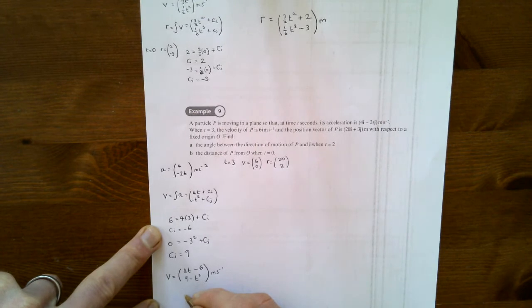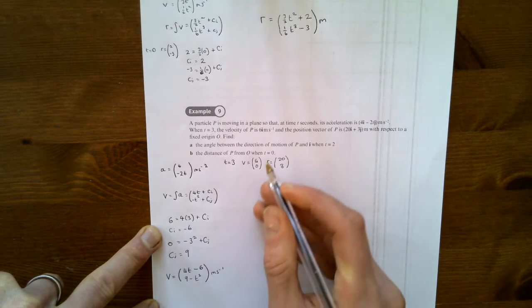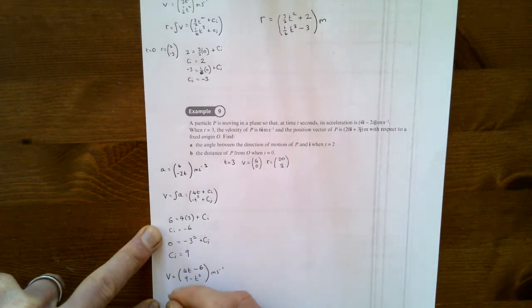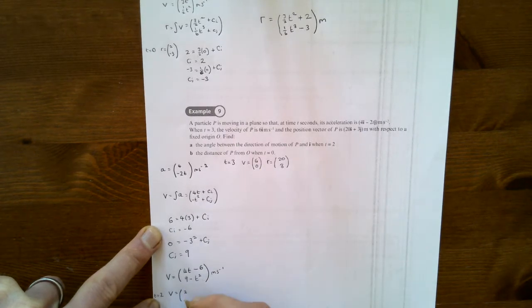I'm just going to fit in time equals 2. So at time equals 2, velocity is equal to 8 minus 6 for the top and 9 minus 4 for the bottom.